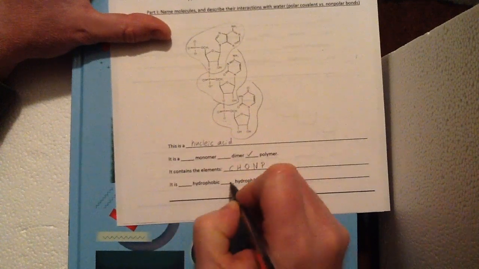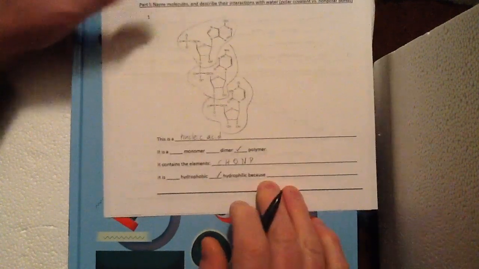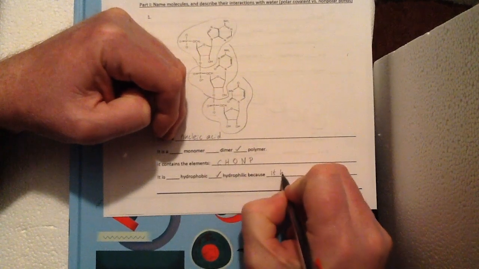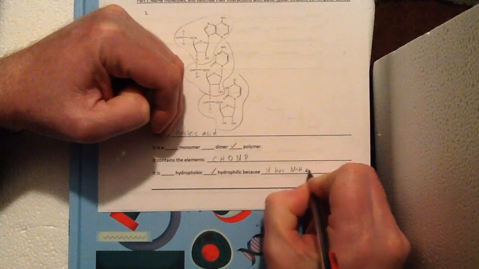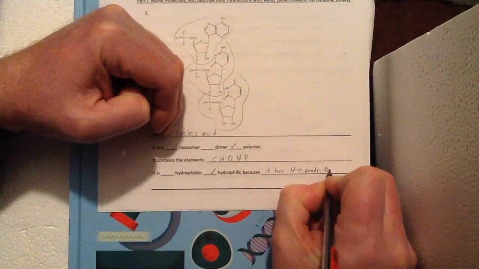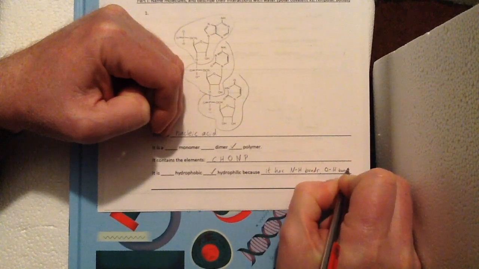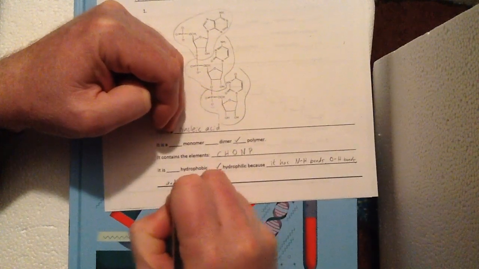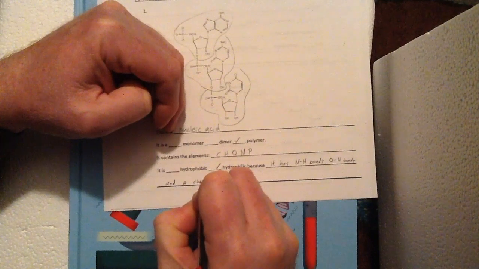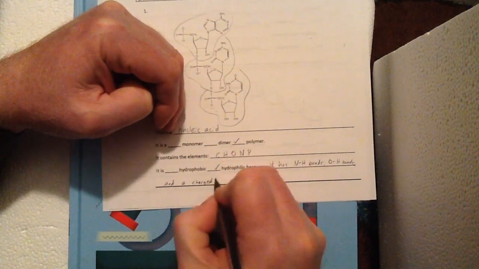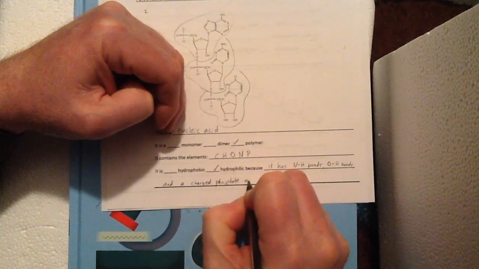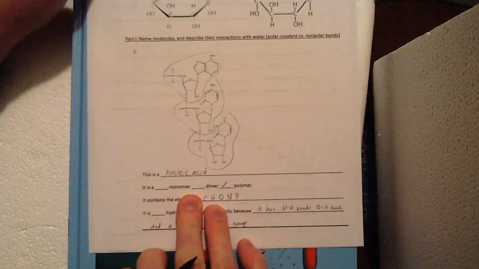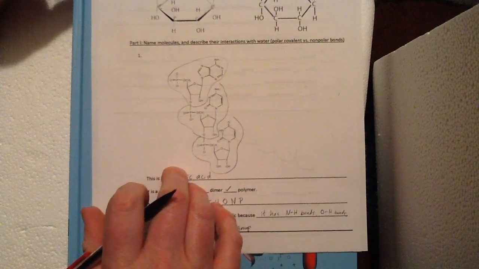As a result, this is definitely very hydrophilic because it has nitrogen-hydrogen bonds, oxygen-hydrogen bonds, and a charged phosphate group. Charges are something that water likes. Water likes to mix with them. Therefore, it is hydrophilic.